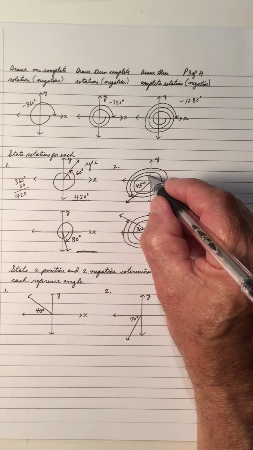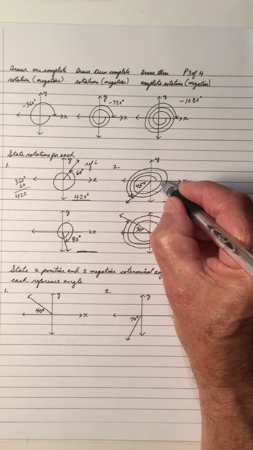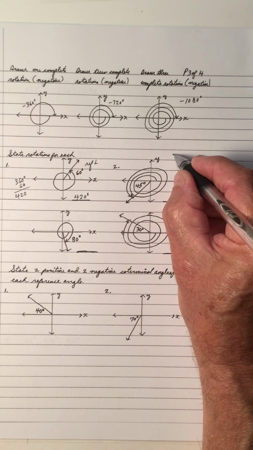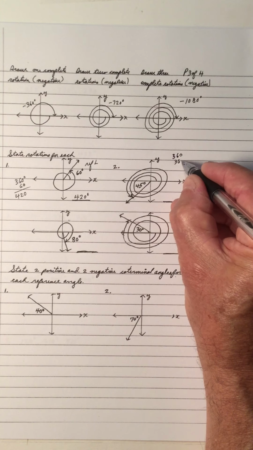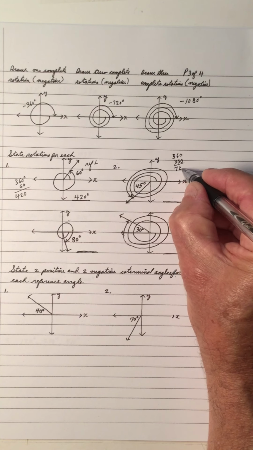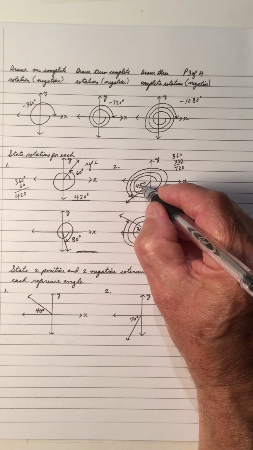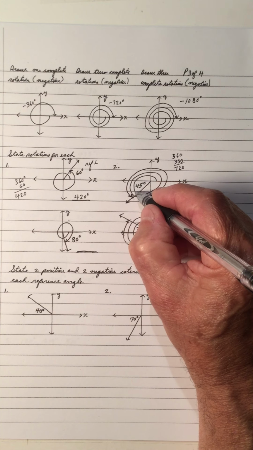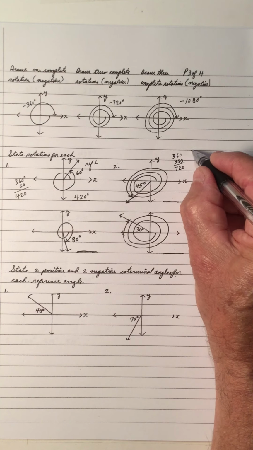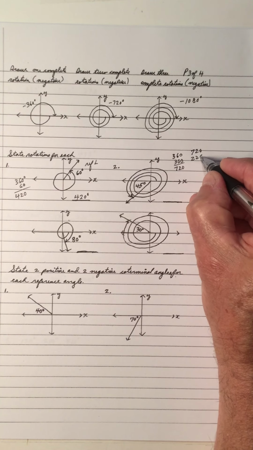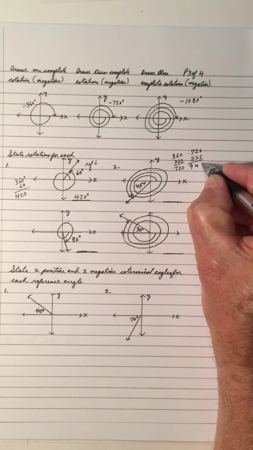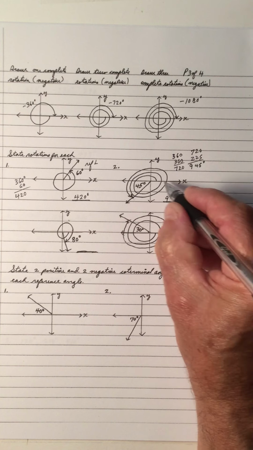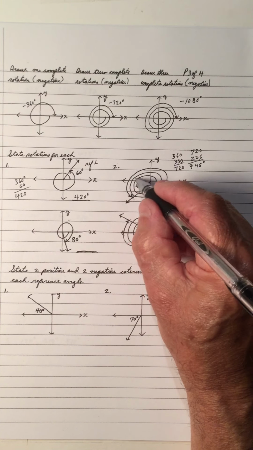And right here we got 1, 2. So we got 360 and 360. So that's 720 so far. And right here that's a 45. So that's a 90, 180, and 45. 180 and 45 is 225, so that's a 945 degree rotation, because it's two complete revolutions plus the 225.